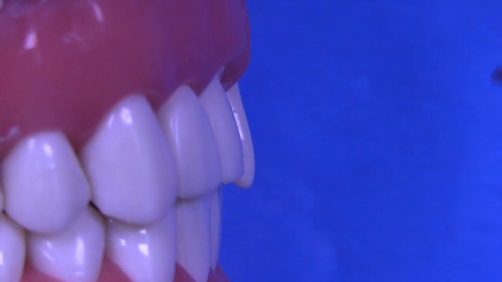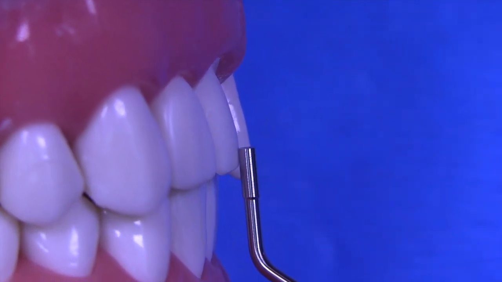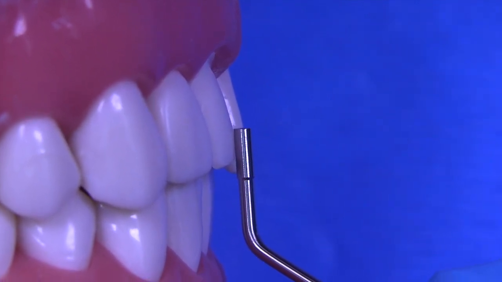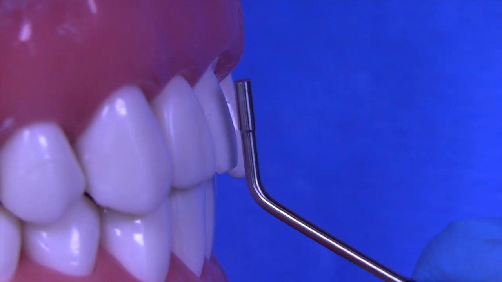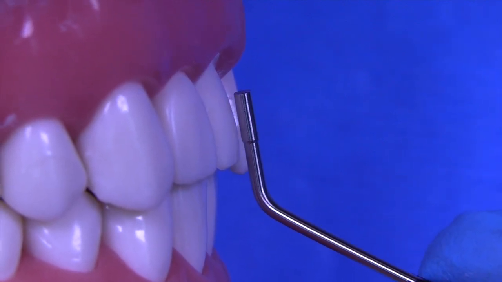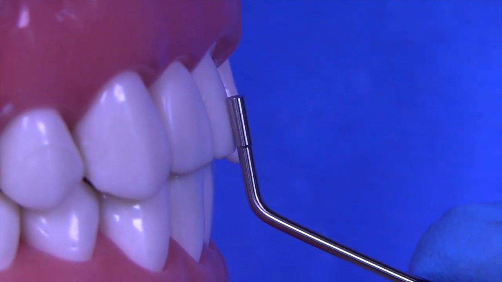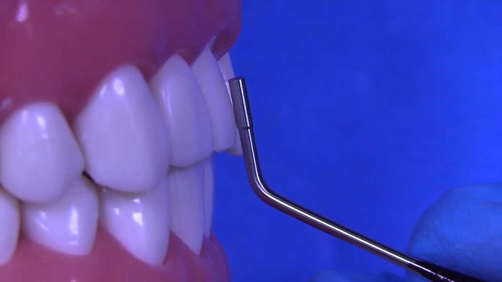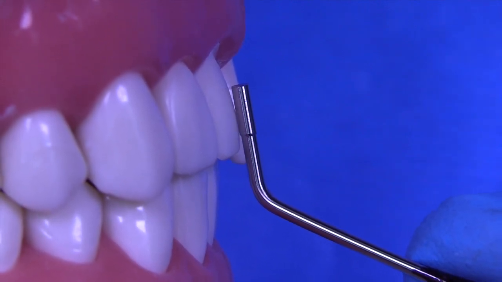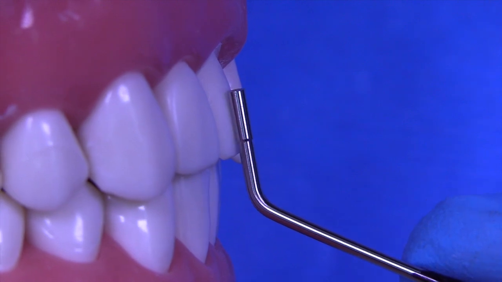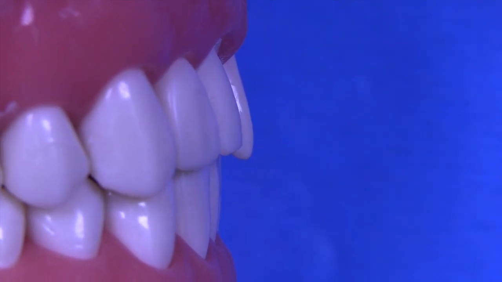So the question is, is this 1.5? And I think we can clearly see that it did not quite meet the requirements for reduction. The technician is going to have a hard time making a really nice looking PFM here because of the under reduction, particularly in this area between the middle third and the facial third.